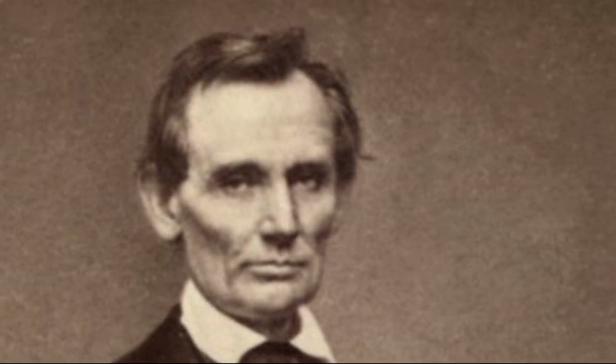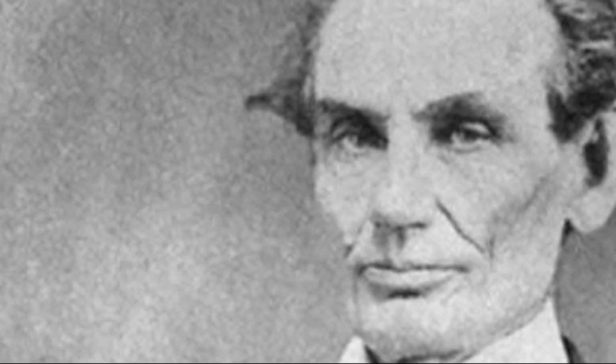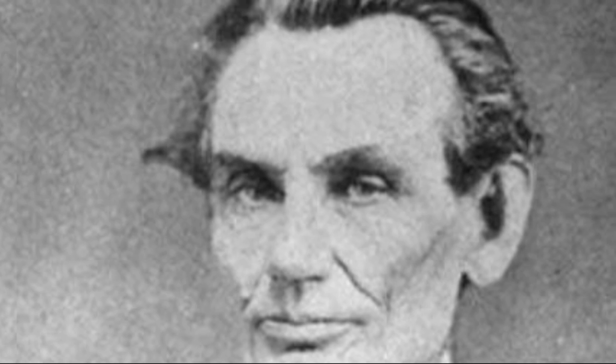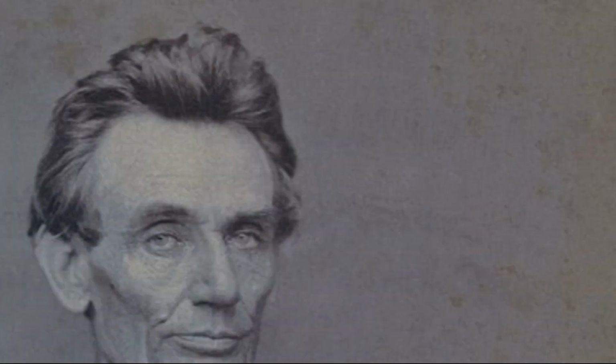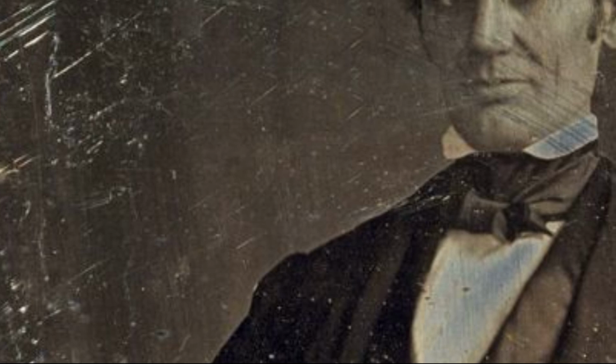John George Nicolay, secretary to President Lincoln, famously said, "There are many pictures of Lincoln. There is no portrait of him." The following images are some of the iconic ones that help document his life, from his early years in politics to his rise to the presidency.